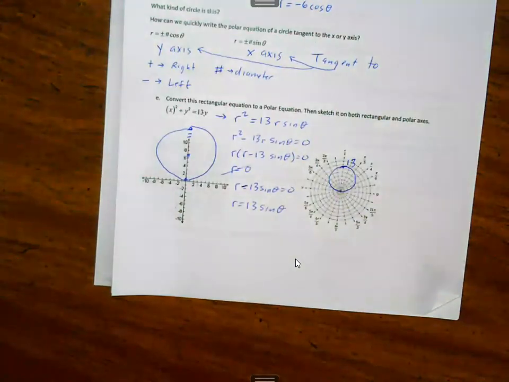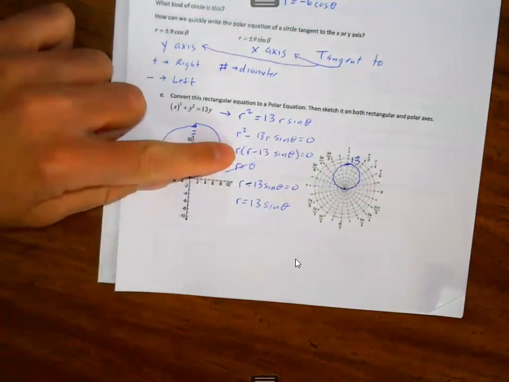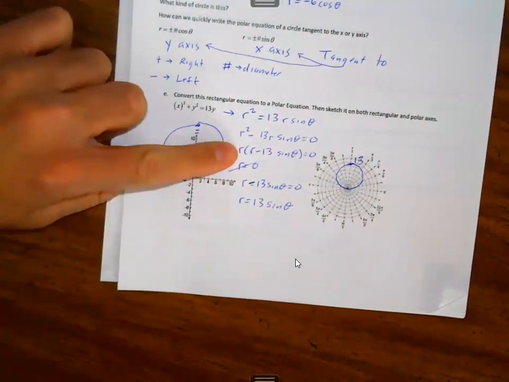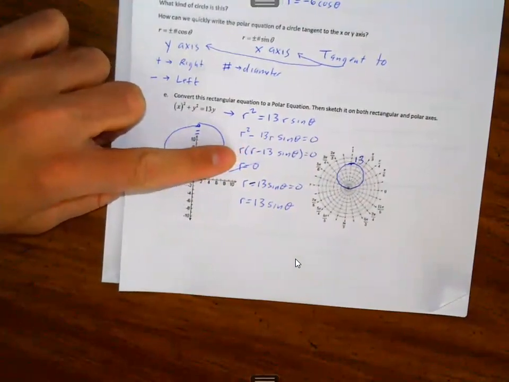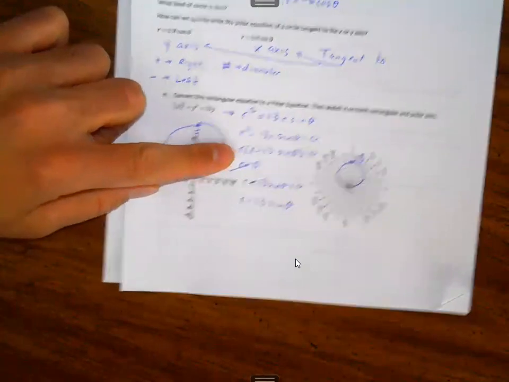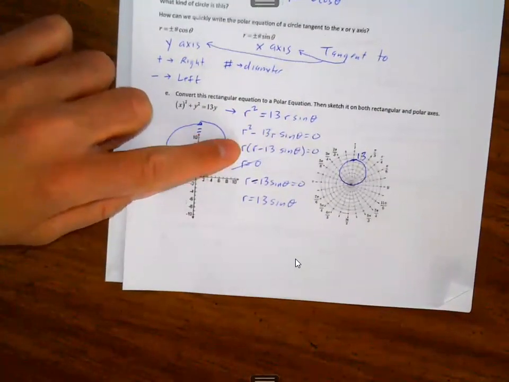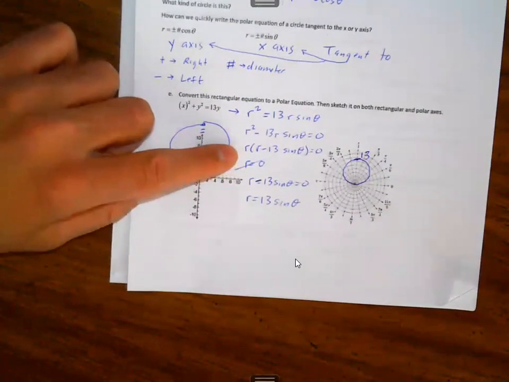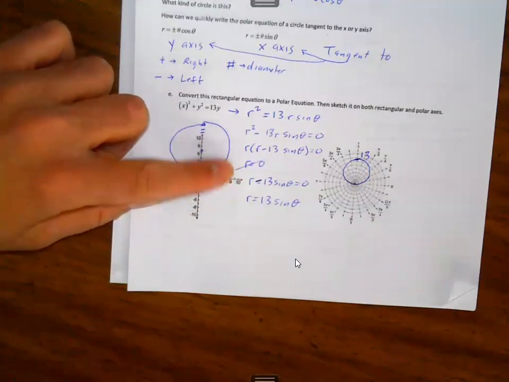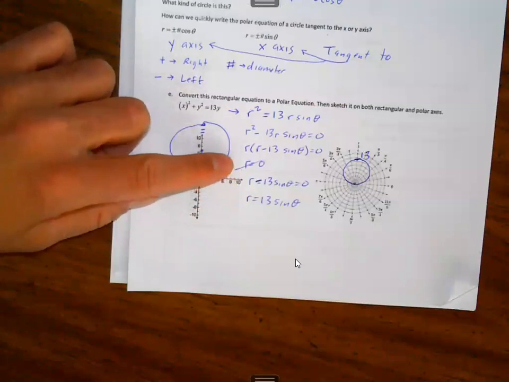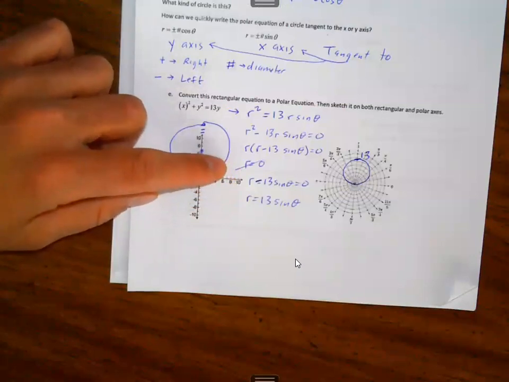Can you divide by r in the third step when it's outside the parentheses? I guess it would give you the same outcome if you divided by r, but it's never good to divide by a variable because the variable could be 0 and you can't divide by 0. So it's always better to factor out the variable and set it equal to 0. It essentially gives you the same thing, but in general, you don't want to divide by variables because you don't know what they equal.